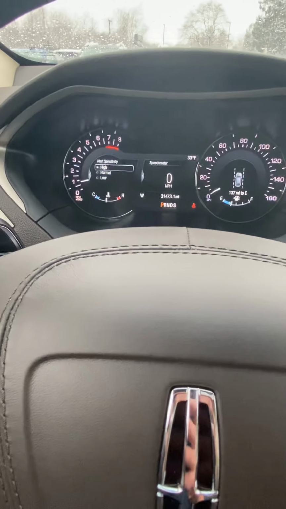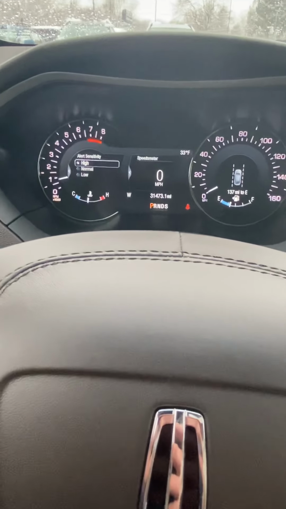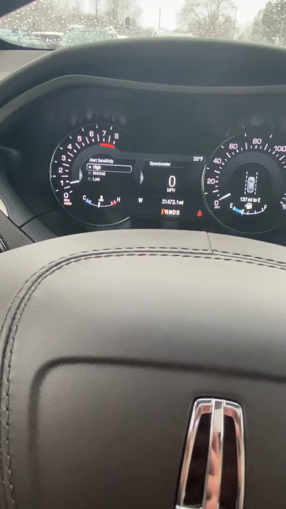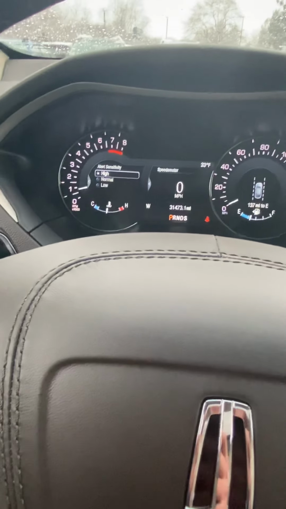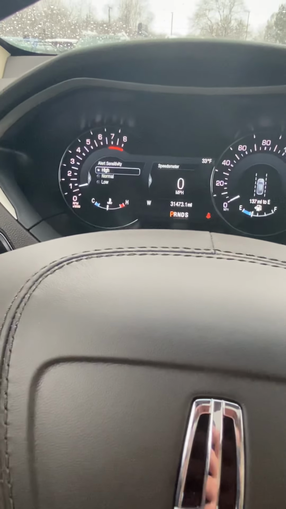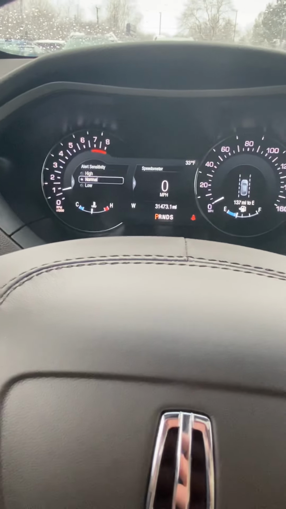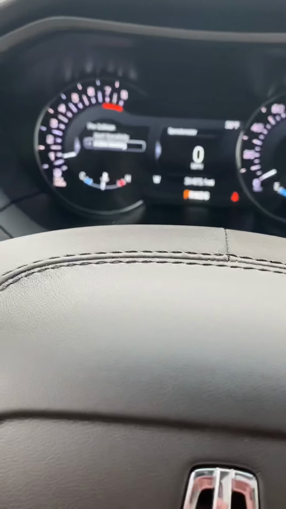Pre-collision: high, normal, low, again, kind of the driver alert, same thing. You know, if an accident seems unavoidable, there are systems put into place that will lock the brakes up for you. You still are 100% in control. I think high is a little bit annoying. You might be more like normal. I usually have mine on low. Active braking is turned on as well.